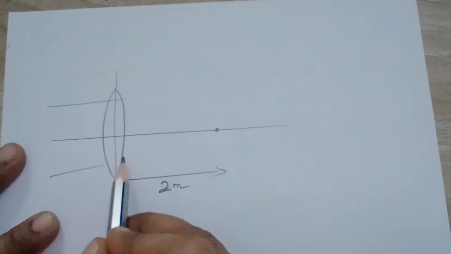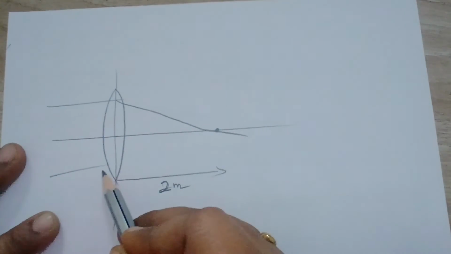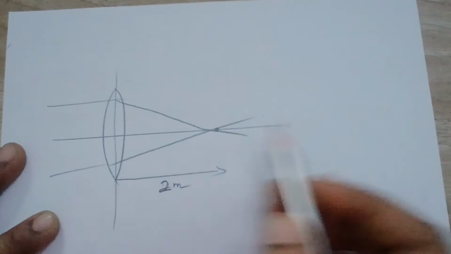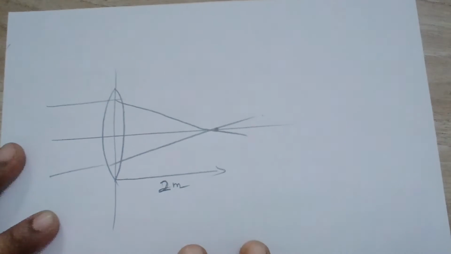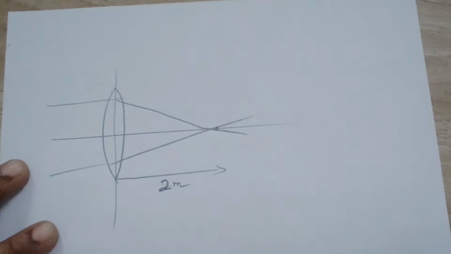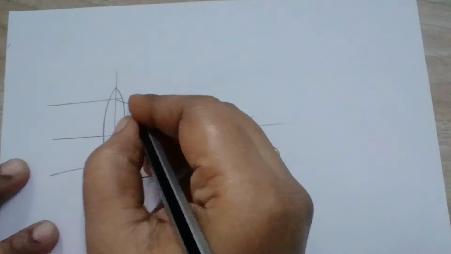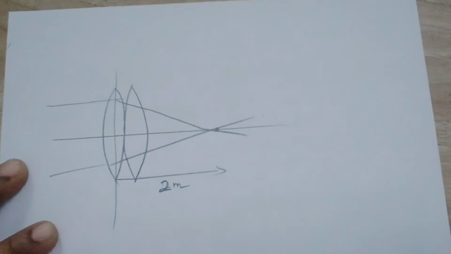So light rays will be here. It will converge the light rays like this. Okay, it will converge the light rays like 2 meter. Okay, so if you are combining one more lens, for example, this is a lens, one more lens.